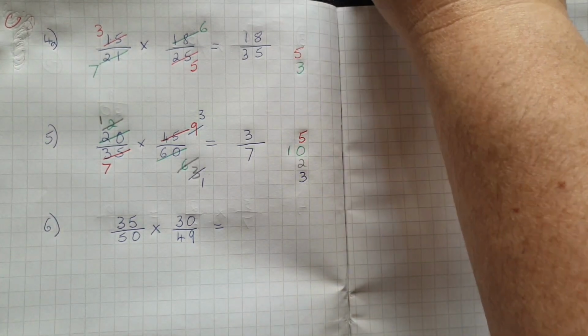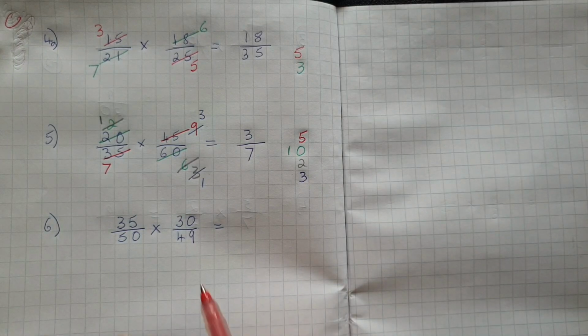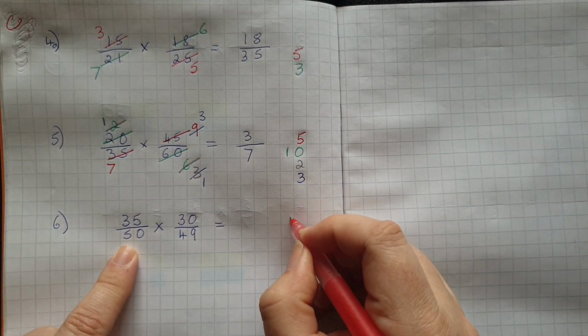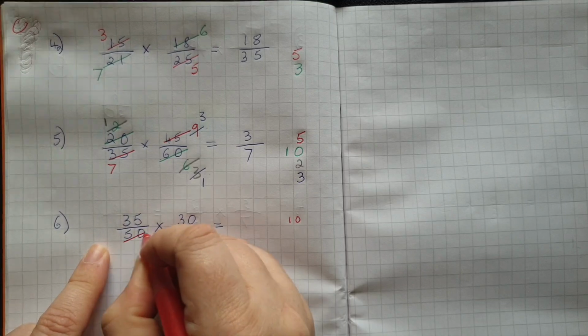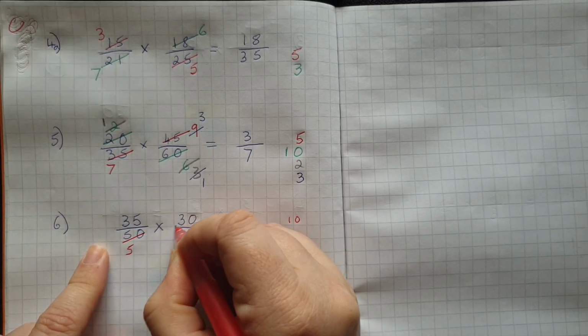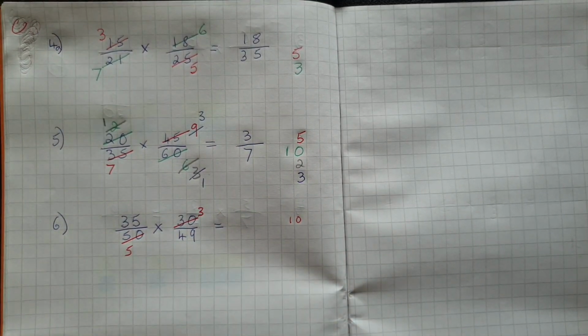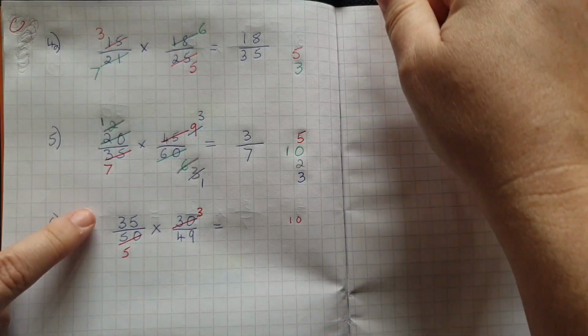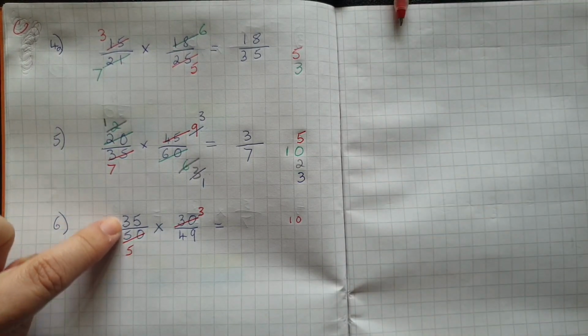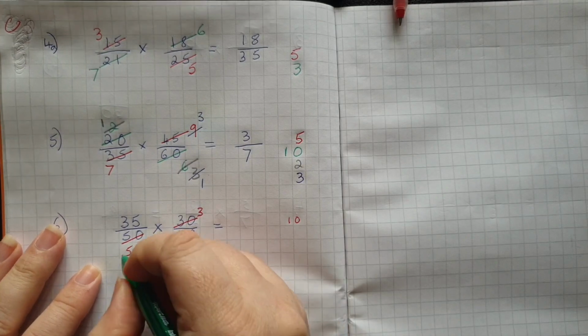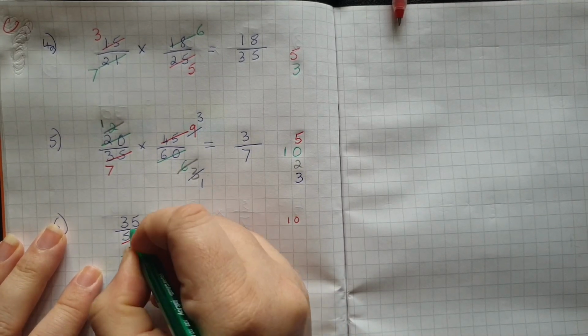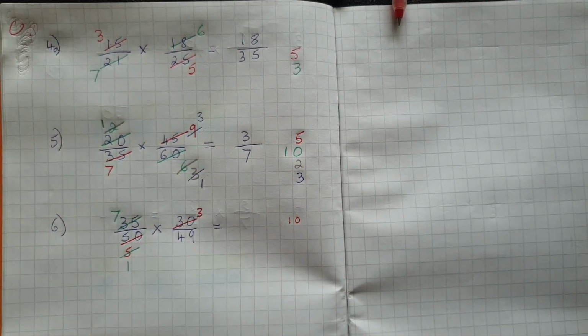Same principle as before, looking at it. Now both 50 and 30 end in 10, so this can go down to 5, this can go down to 3. 35 and 5 are both in the 5 times table. So this can go down to 1, this can go down to 7.